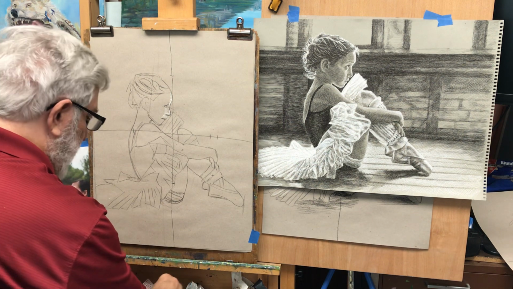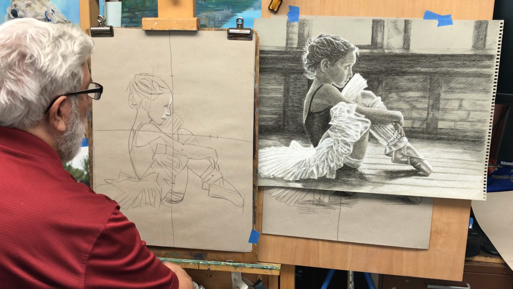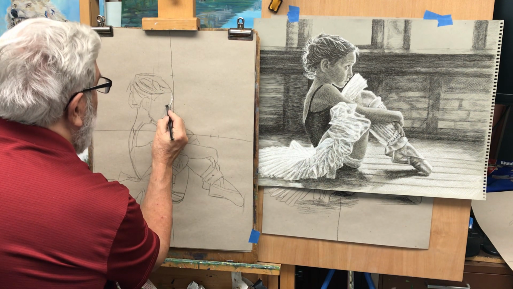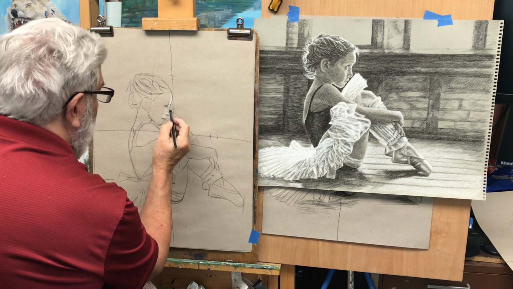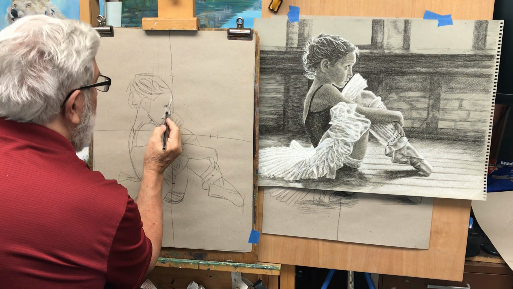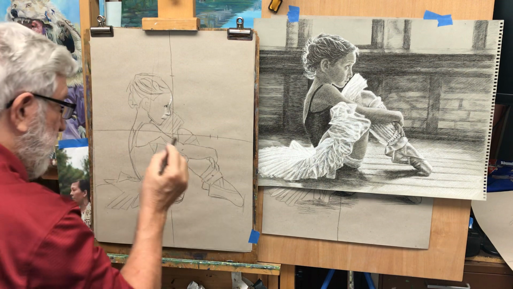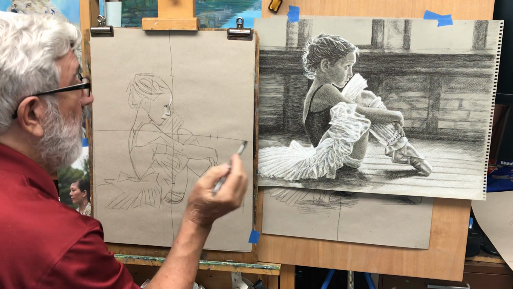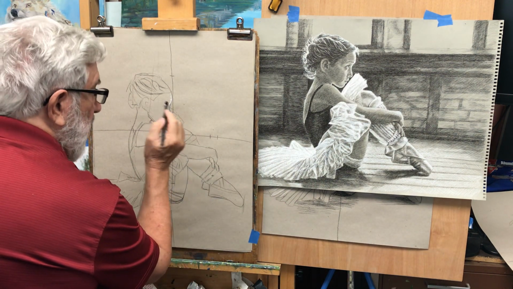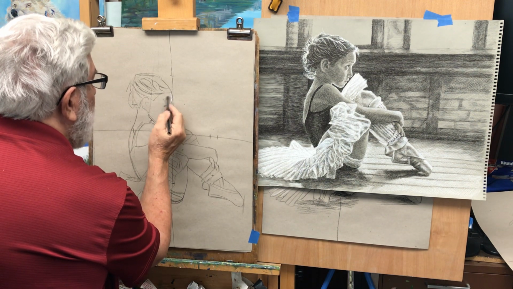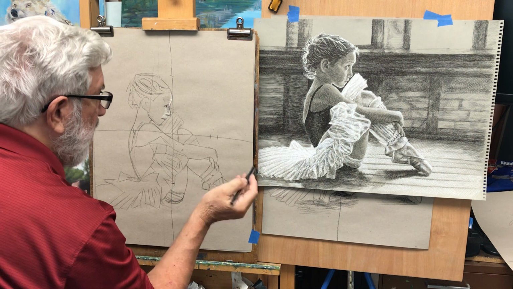Okay, so I have some of these shadow shapes. I should work on this eye. I have a shadow alongside the nose here. Now when you're putting the shadows on the face, remember to start out very light. Don't go too far too quickly. You do not want to shoot yourself in the foot.